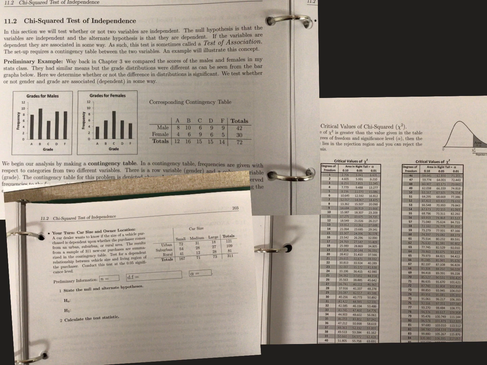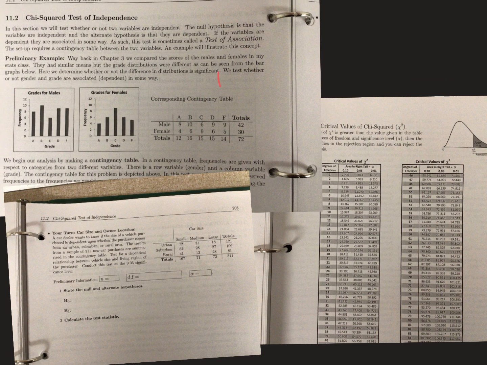So with the two-way table, what you have to worry about is the number of rows times the number of columns. That will be your degrees of freedom. Oh no, sorry, it's R minus 1 times C minus 1. So it's the number of rows minus 1 times the number of columns minus 1.